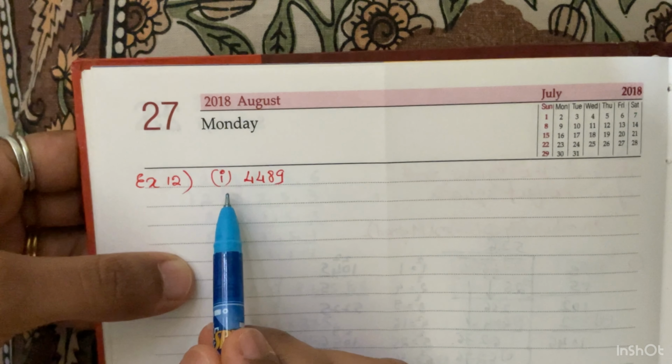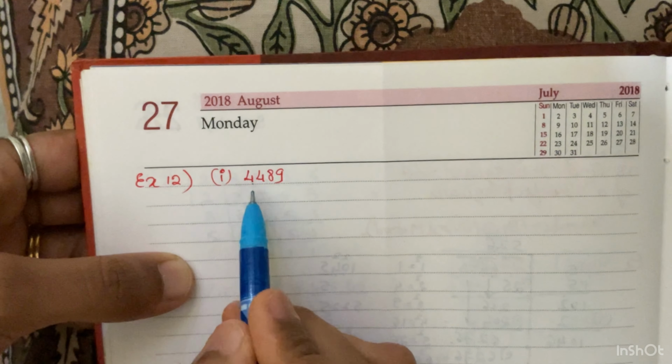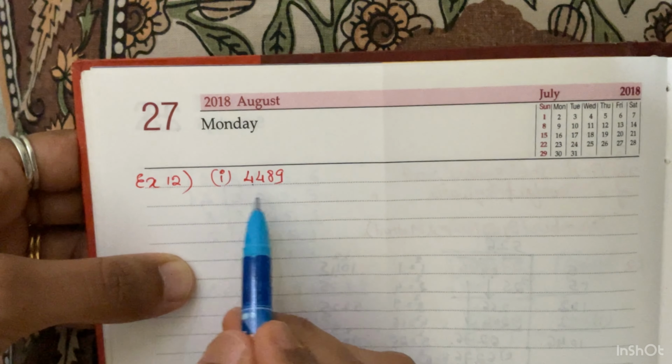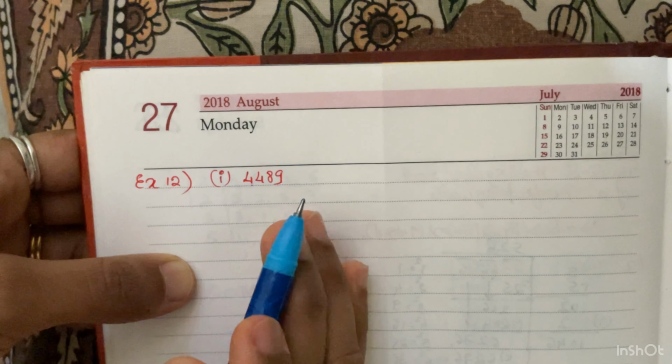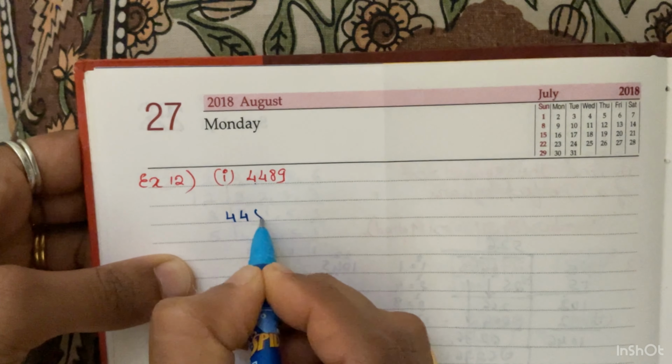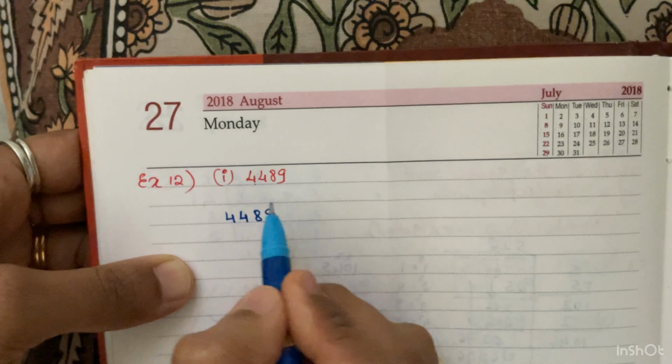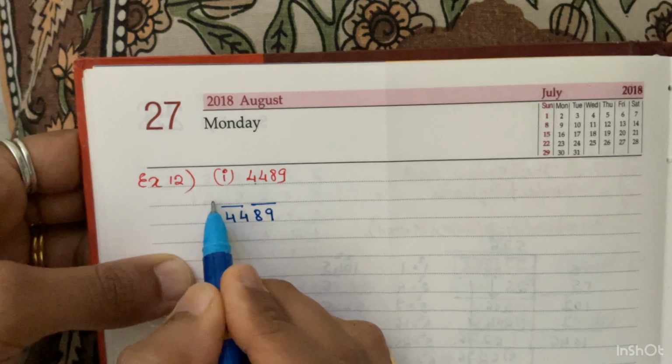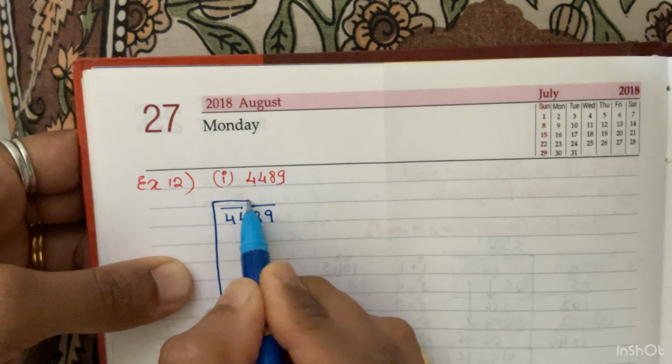Example 2, in that we have two questions. In that first one is 4,489, and its square root we need to find. That is also by division method. Okay, now see here, as I told you, first we need to make a pair from the right to left side. Okay, I made it. Now let's start doing the division for this.